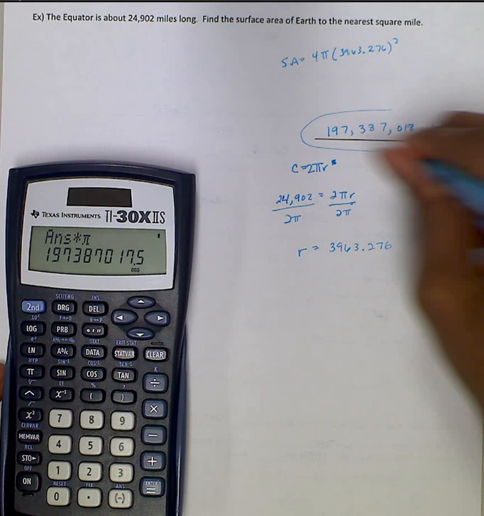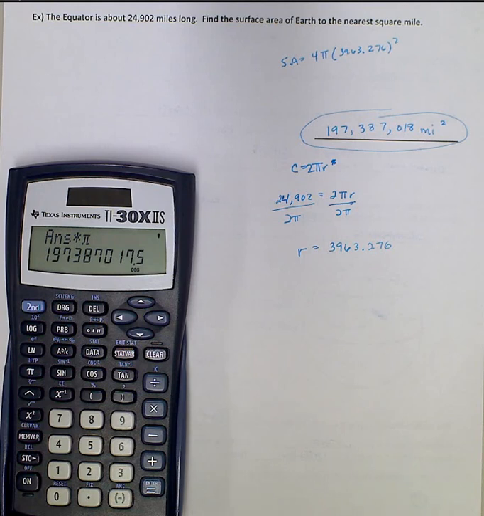All right, so there we have it. The surface area for a sphere basically comes down to knowing the radius, and if you know the radius, then you'll be able to do it.